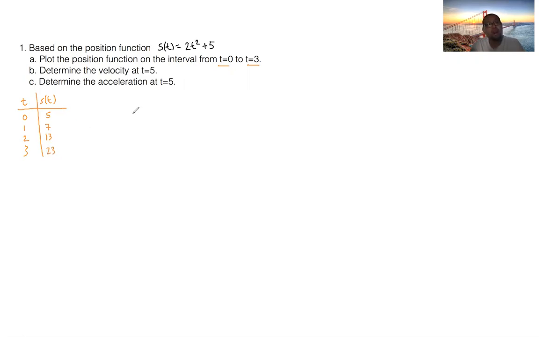And so for 1a, we're going to plot the points (0, 5), (1, 7), (2, 13), and (3, 23) on this XY plot, or in this case, on this t, s of t plot, okay? So that's 1a. 1b is asking you for the velocity at t is equal to 5.